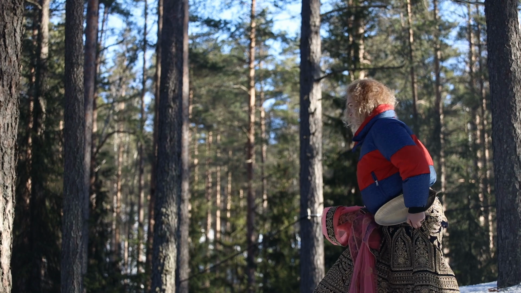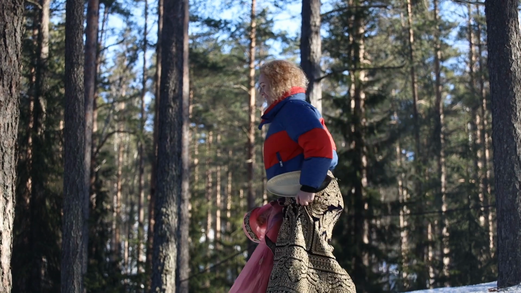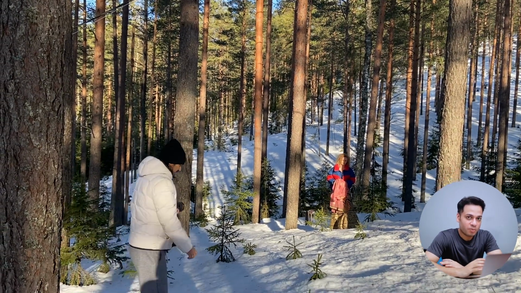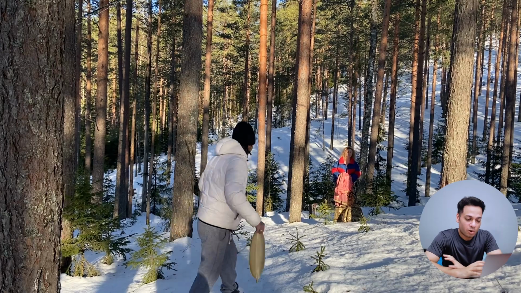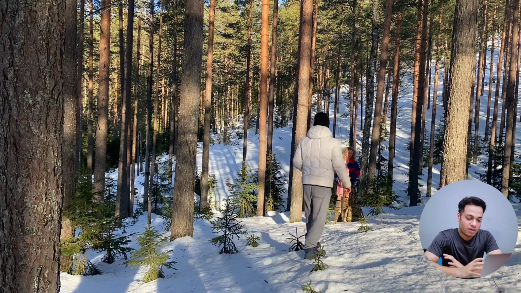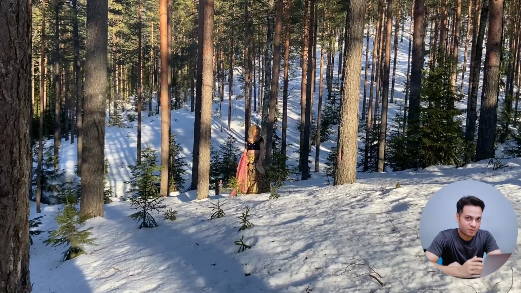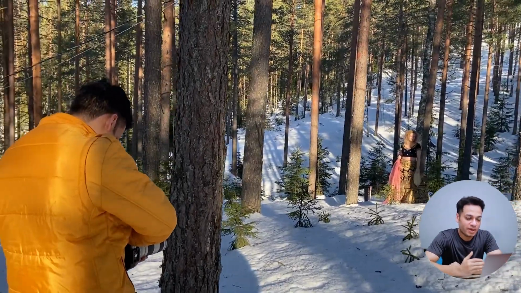Once the model is at the location of the shoot, it's important to make her comfortable by all means you can, so that once she's there, she has the confidence to give you all the poses, all the expressions and everything that would make for a good photo.